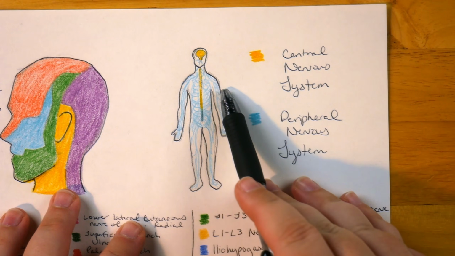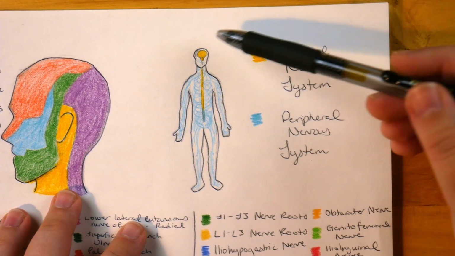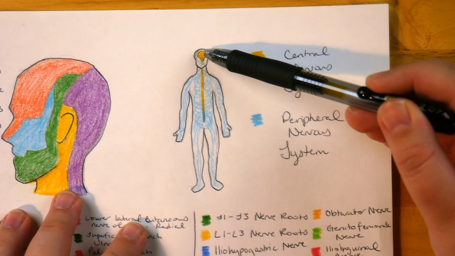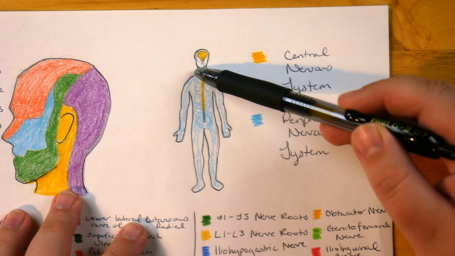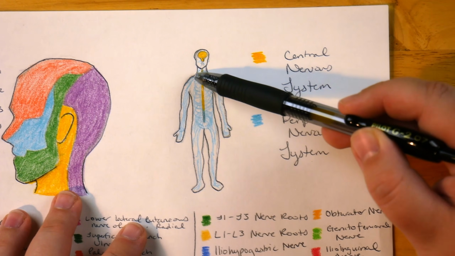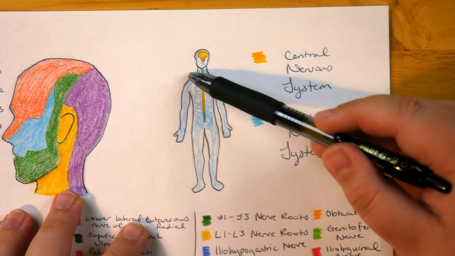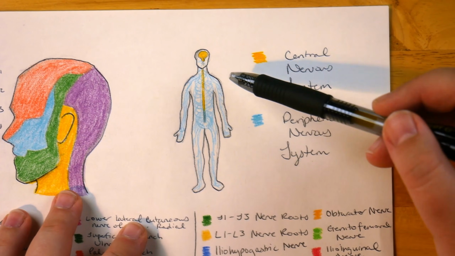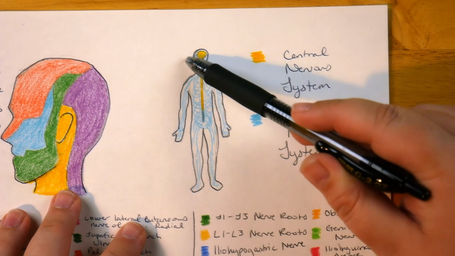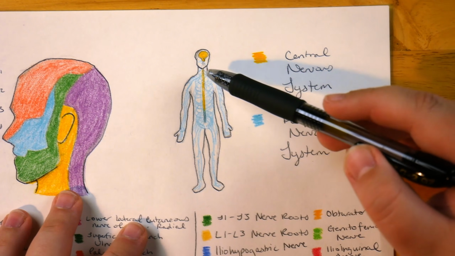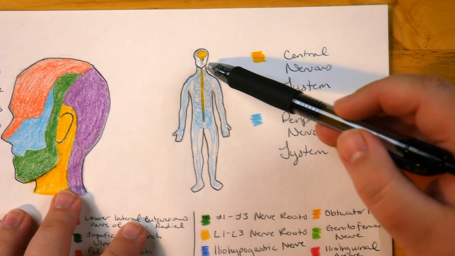So we also have spinal nerves and we have cranial nerves. So our cranial nerves are going to be focused primarily in our head for the most part. We do have, for example, the vagus nerve that travels a lot longer. We have the accessory nerve as well that is outside of the head, but the cranial nerves innervate the head primarily, and they originate from the brainstem area.